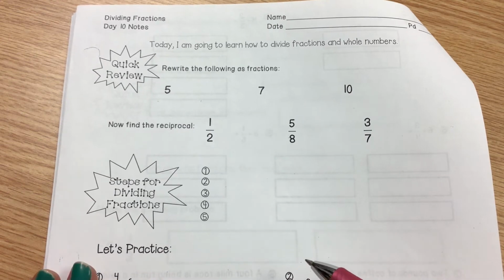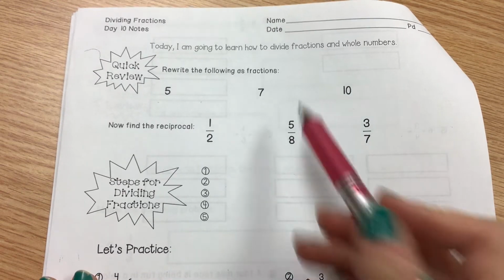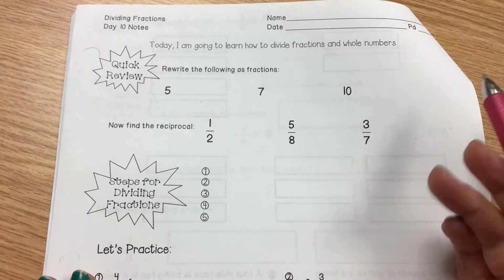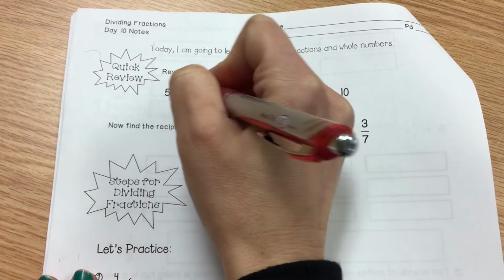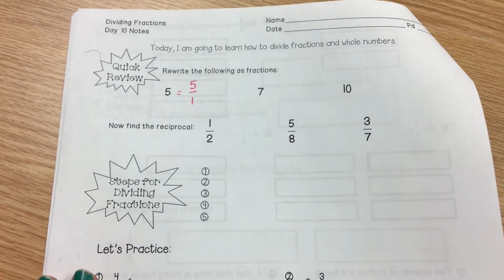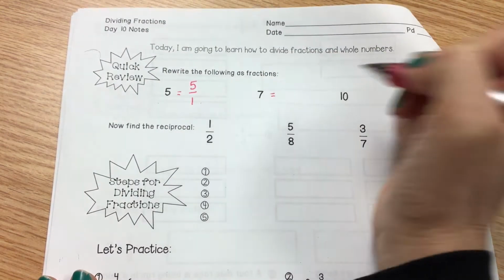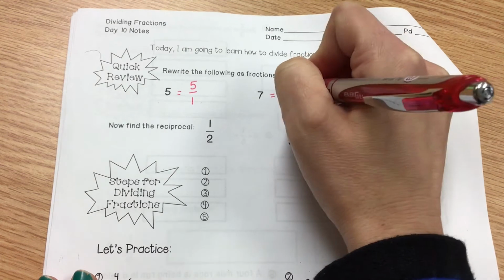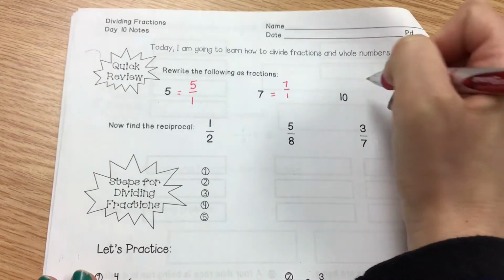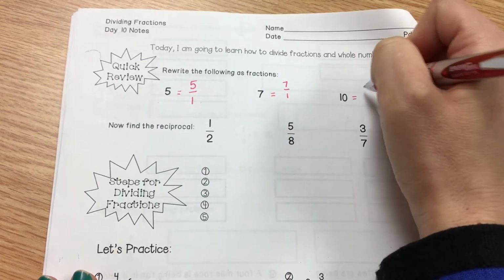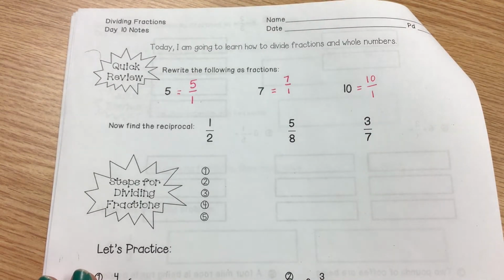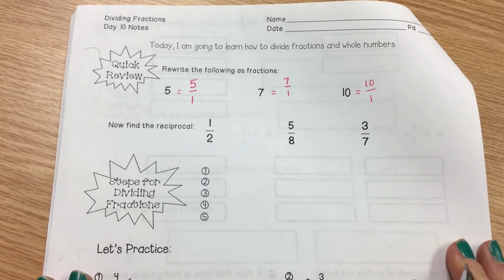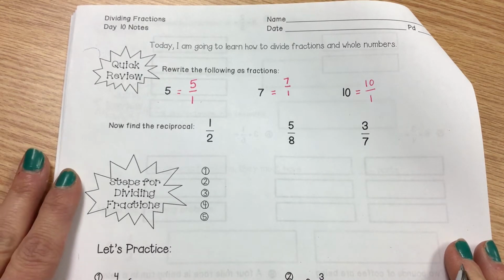So our quick review, our little bell ringer if you will, is to rewrite the following as fractions. So 5 as a fraction, we know we can just stick it over 1. 7 as a fraction is 7 over 1. And 10 as a fraction is 10 over 1. So any whole number can be rewritten as a fraction just by putting it over 1.